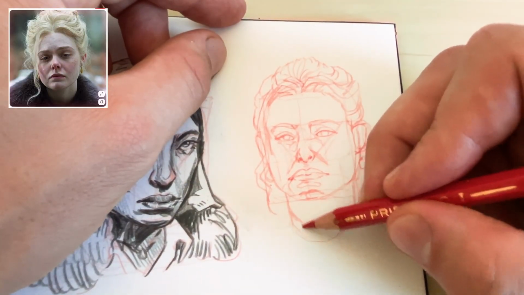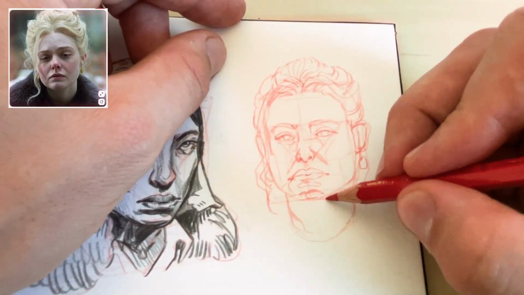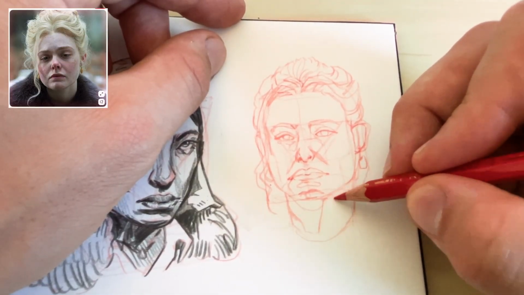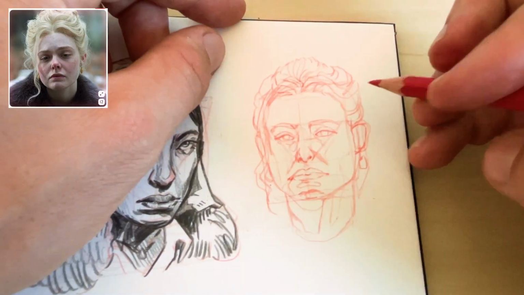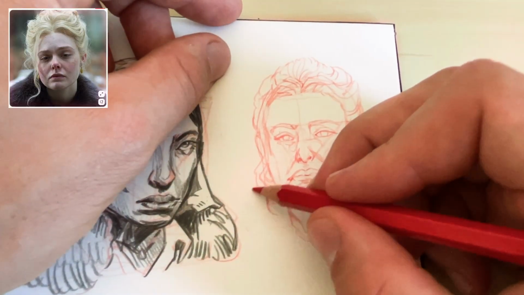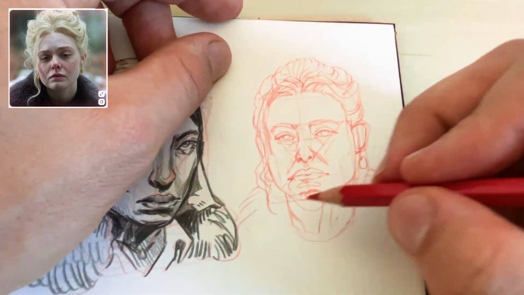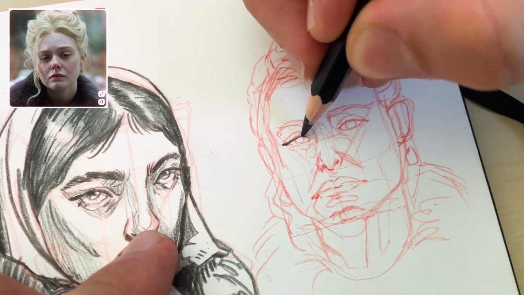She has a big shadow underneath her chin, like so, I think. And a nice furry jacket, coat in this case.